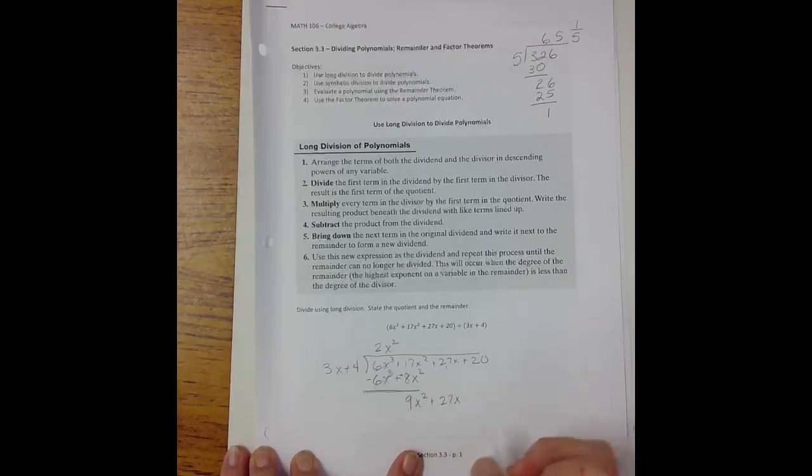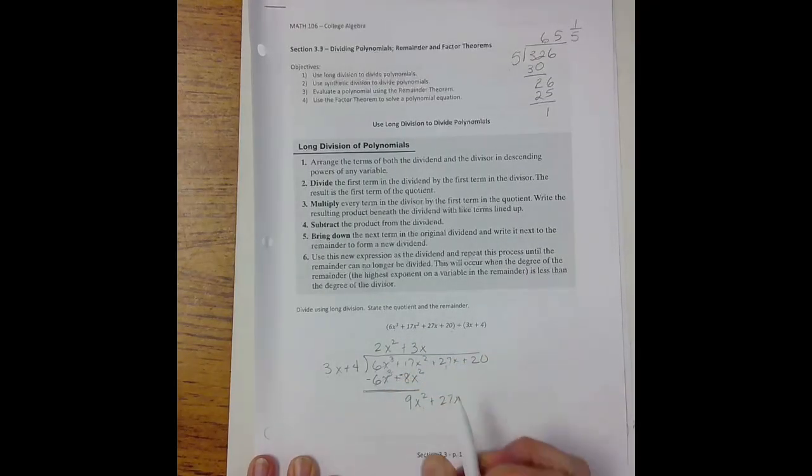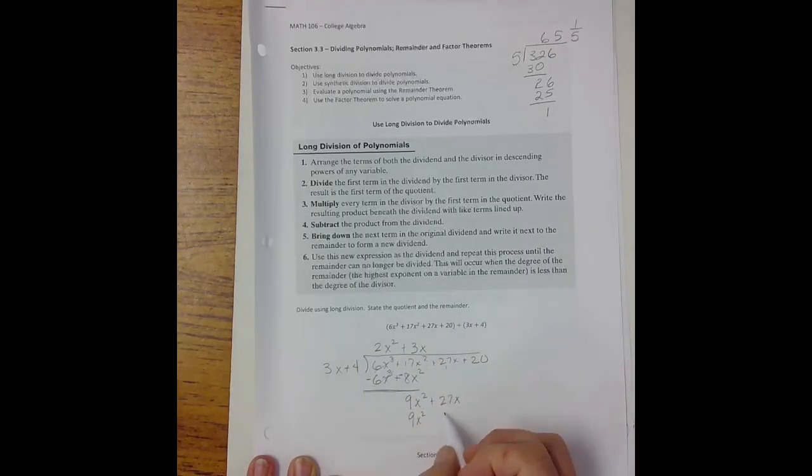All right. So then I'm going to ask myself again, 3x times what is going to give me 9x squared? 3x. Yep. So I'm going to put a 3x here, and I'm going to multiply it by both of my terms. So I'm going to get 9x squared here. 3x times 4 would be then 12x.